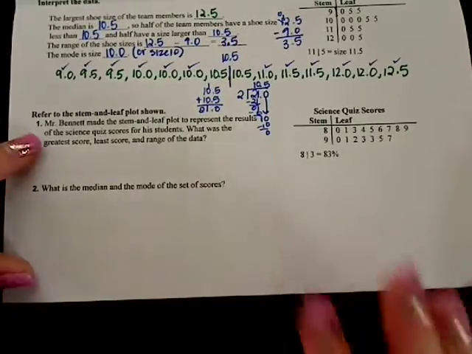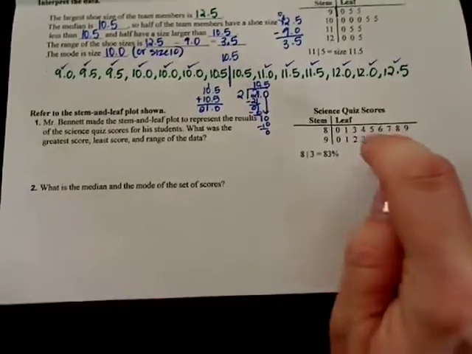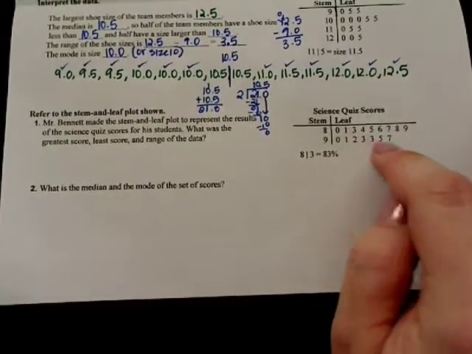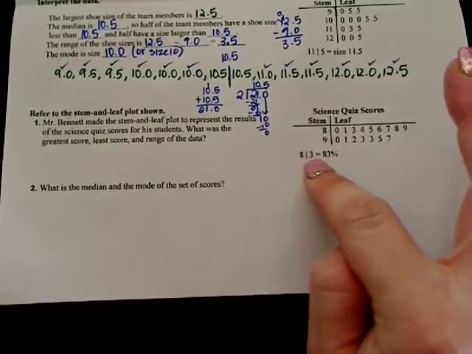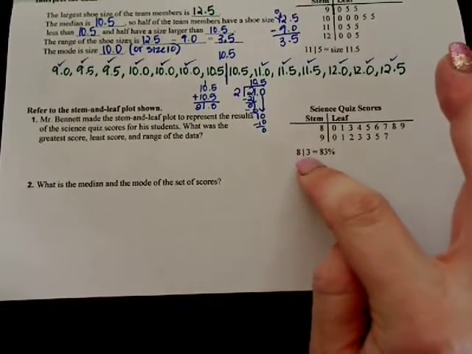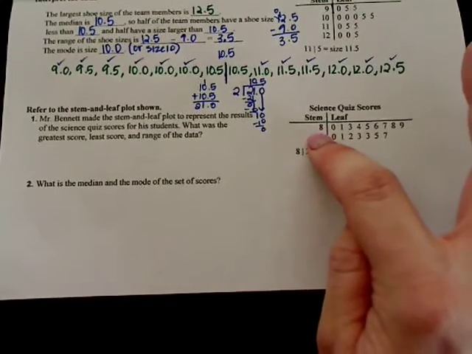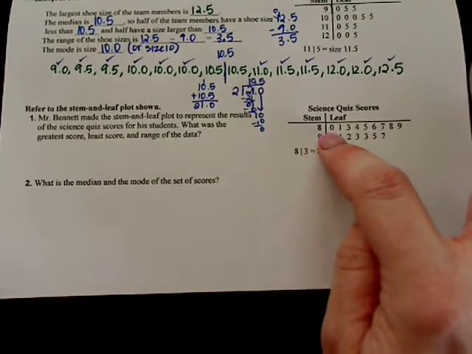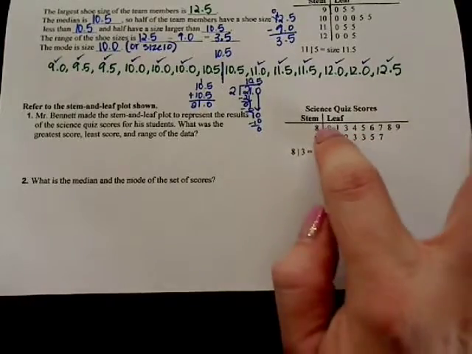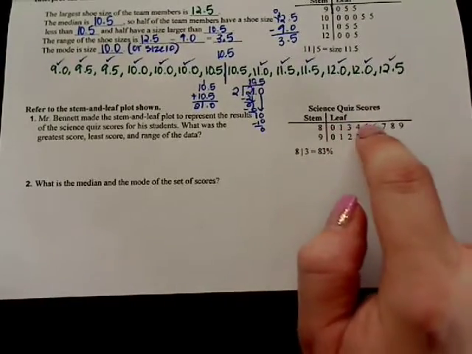This last one, it says refer to the stem and leaf plot shown. So they've given us a stem and leaf plot. They've shown us how to interpret it with a key. So the 8 line 3 really means 83%. So that's like an 80% or an 81%, an 83%, an 84%, and so on.